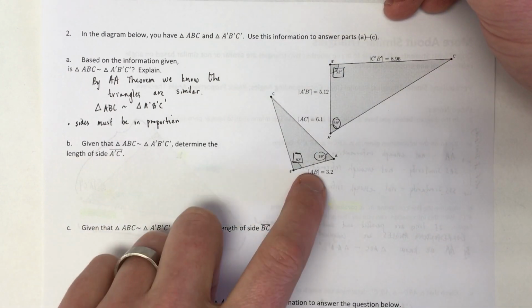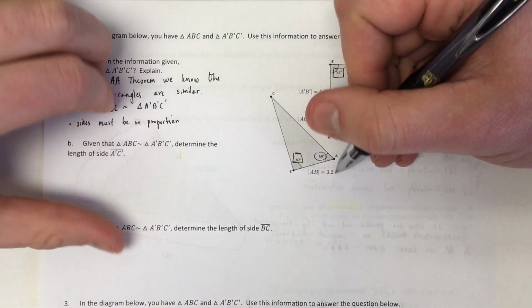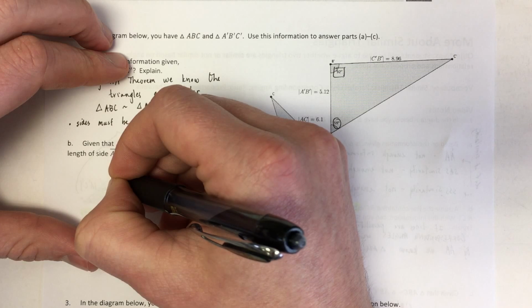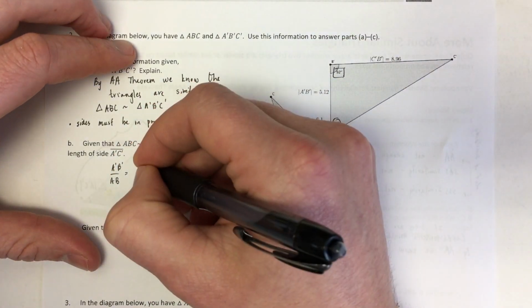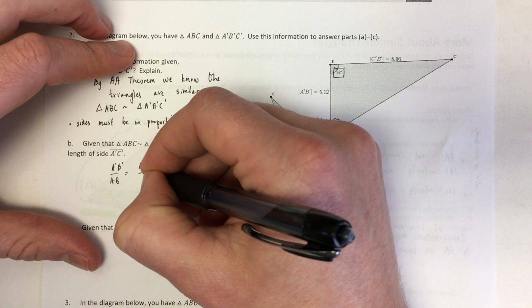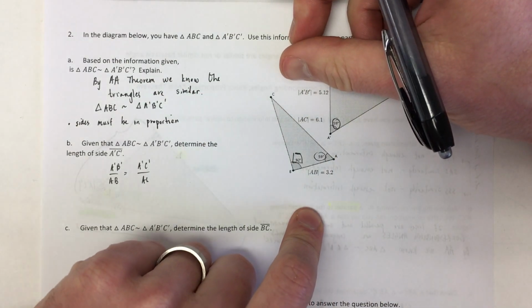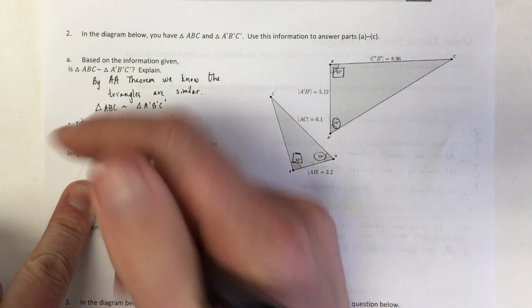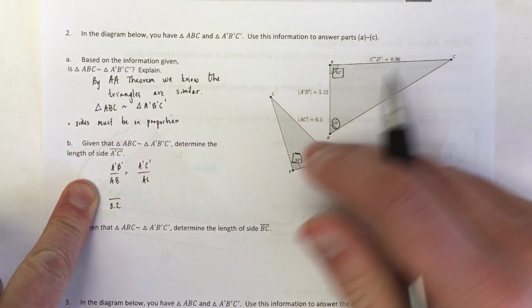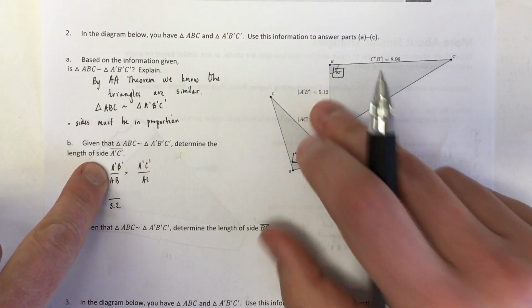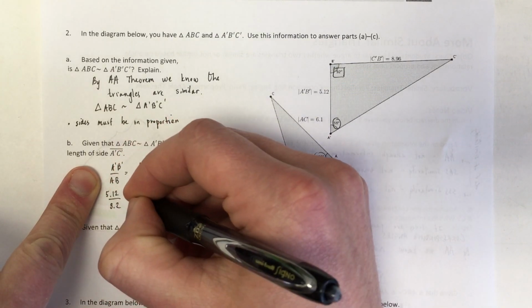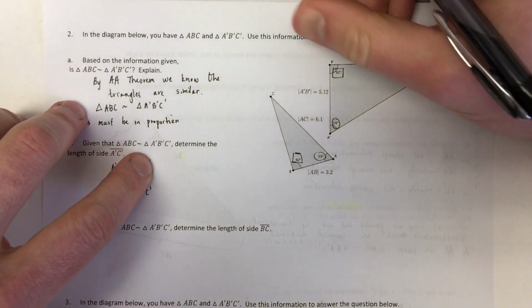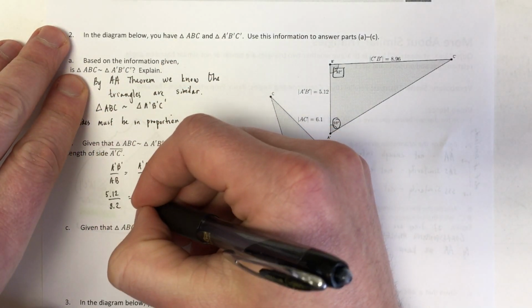What I want to do is first look to see what they've even given me, and they've given me AB and A prime, B prime. So A prime, B prime over AB, and they're asking me to do A prime, C prime over AC. You have to look over here, and this will help you gauge where you're at. So I have AB, that's 3.2. I need A prime, B prime, that's 5.12. A prime, C prime is what we're looking for, and AC is 6.1, or 6 1/10.